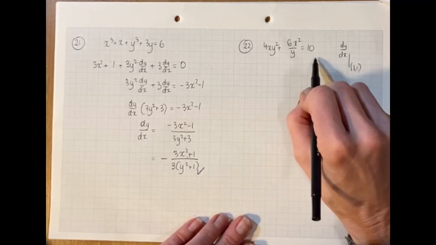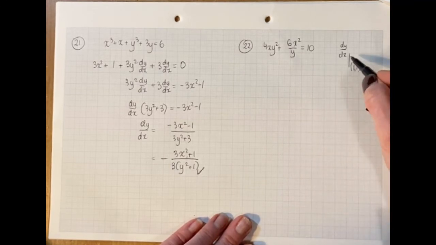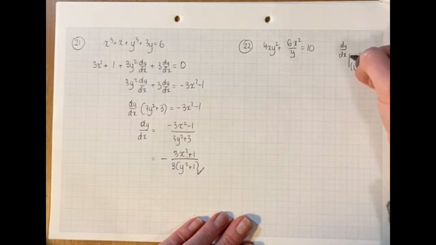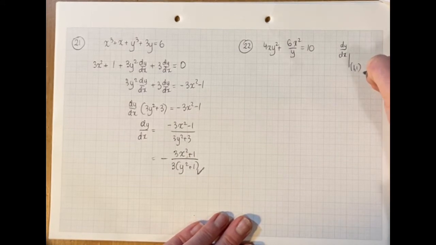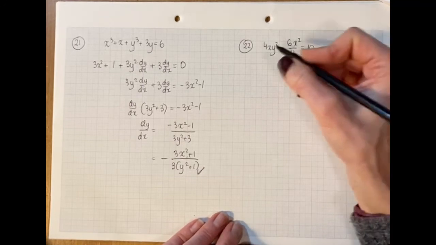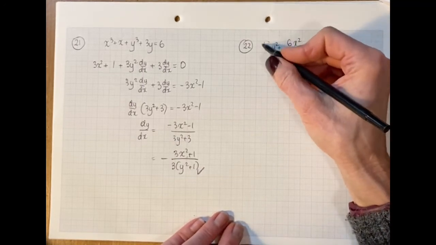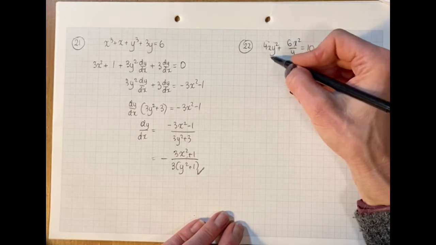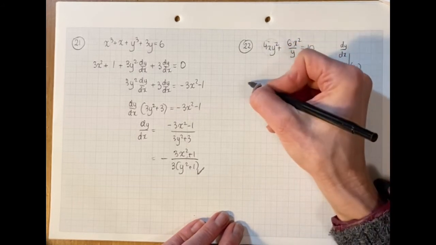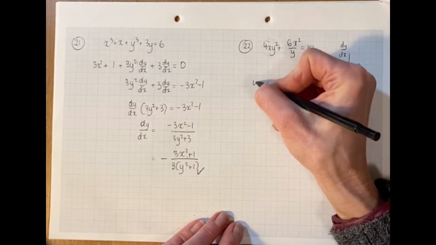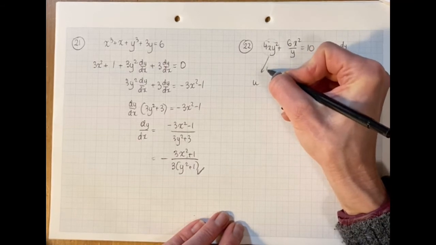Okay, so the second example, again, we need to find dy dx. And this time we find the value of dy dx at the point with x coordinate equals 1, y coordinate equals 1 as well. So, first of all, you can see that the first term you hit is made out of a product. So you're going to use the product rule.